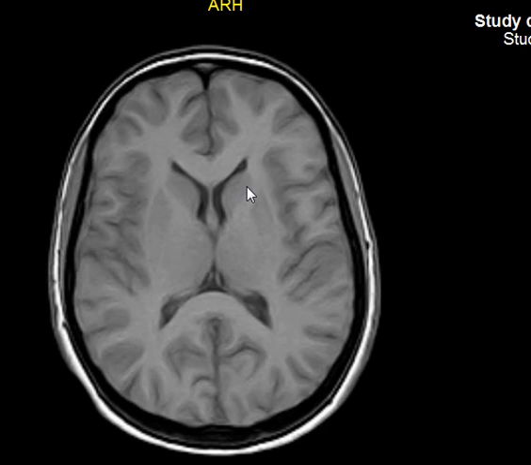T2 loves fluid. What does that mean? Fat on the T1 will be hyperintense, whiter, more bright, while fluid on the T2 will be hyperintense, or whiter, or more bright.